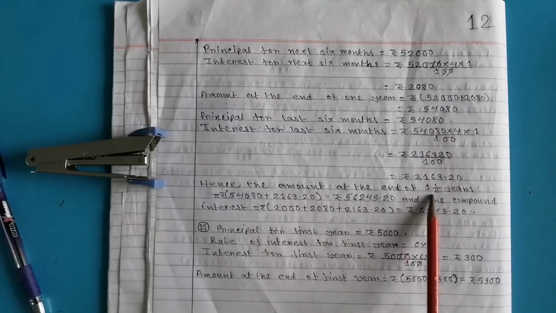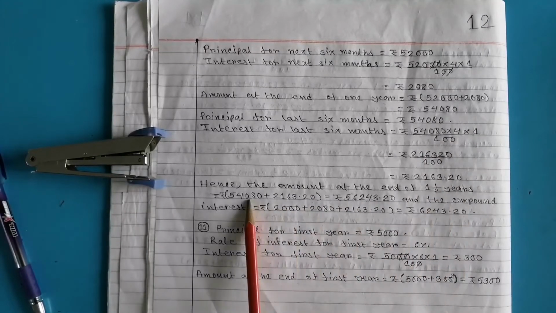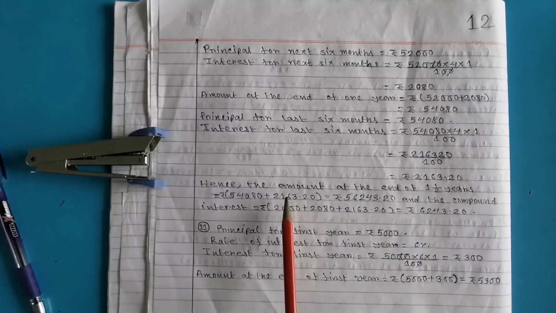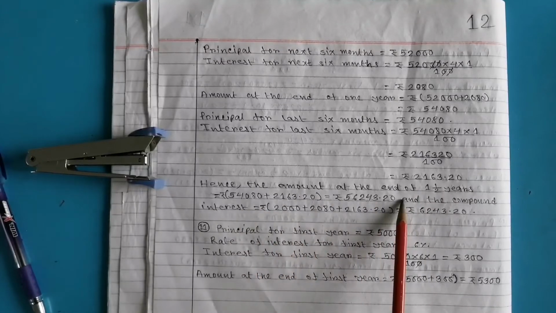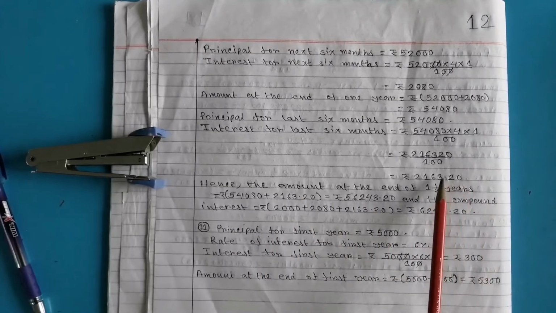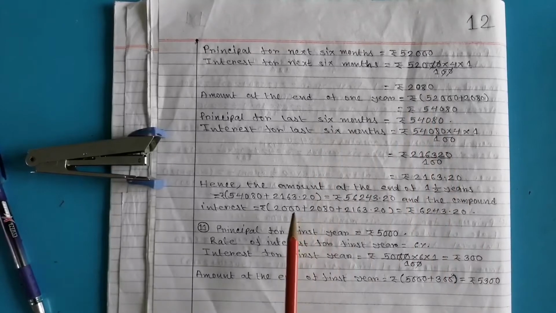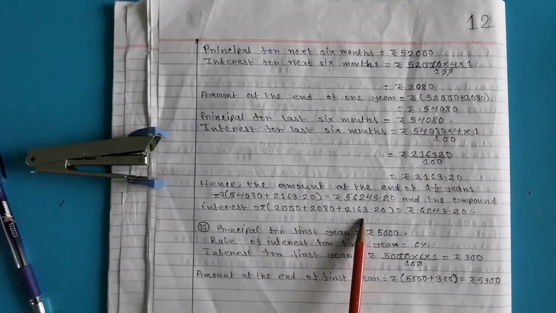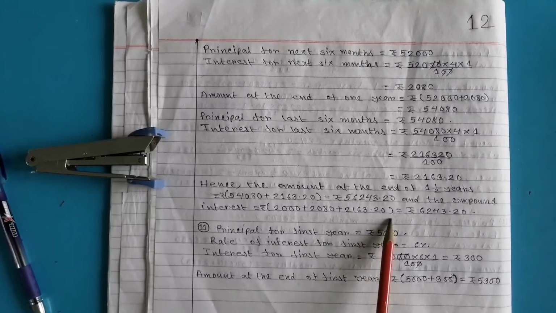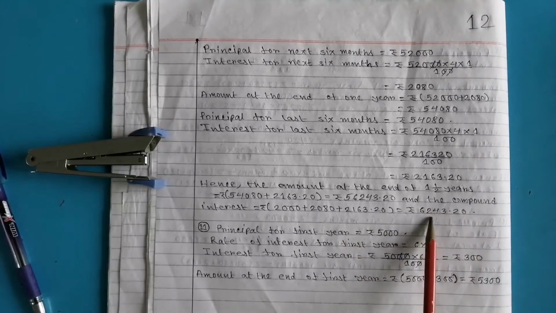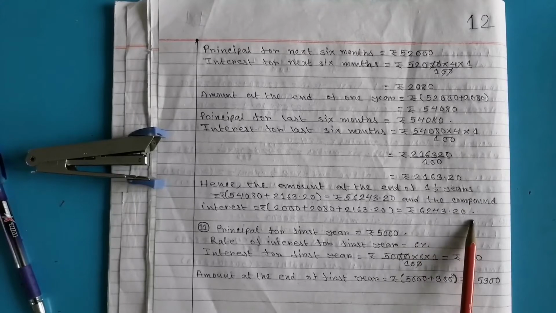Hence the amount at the end of 1.5 years is 54,080 plus 2163.20. And for the compound interest, you have to add all the interest that you have calculated: first 2000, then 2080, then 2163.20. Finally it is 6,243.20. In this way you will solve it.